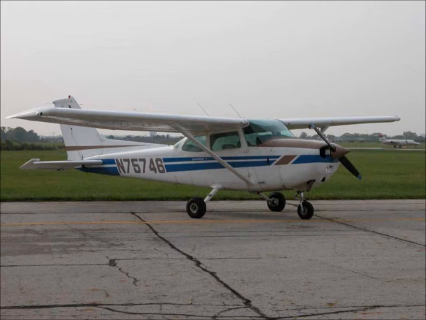State Tower, Cessna 75746, holding short 9 right, ready for takeoff. 75746, tower, 9 right, clear for takeoff, turn right on course. Clear for takeoff, 9 right, and then turn right on course, Cessna 75746.